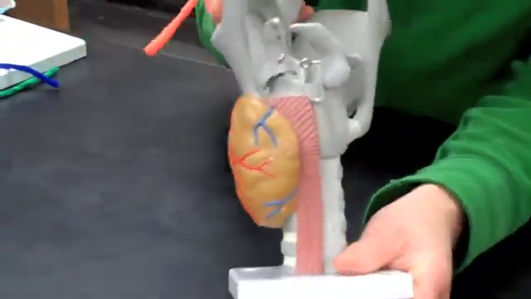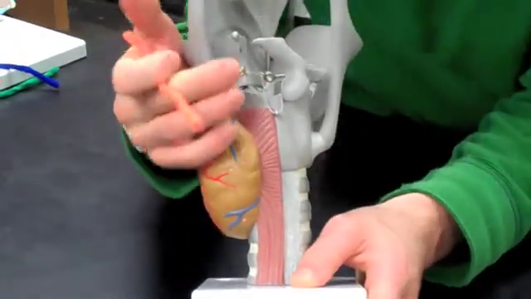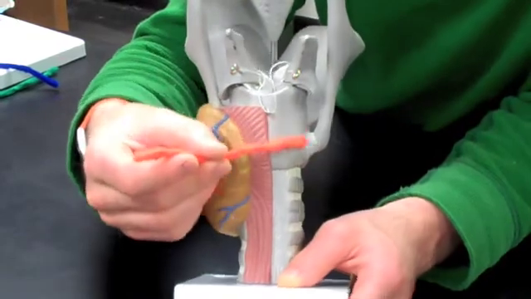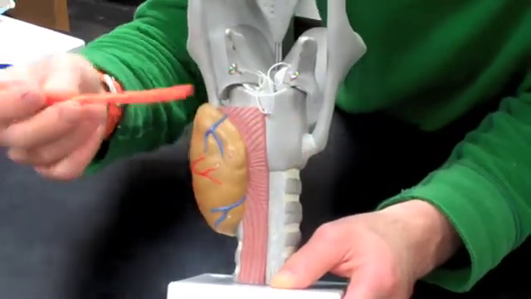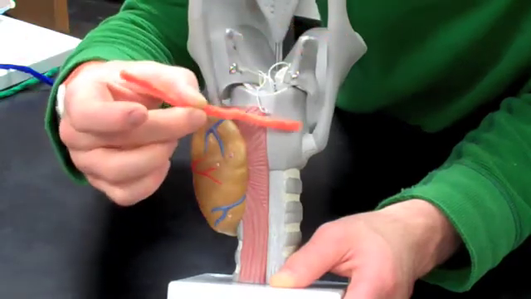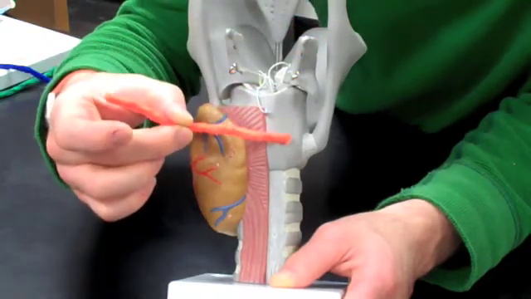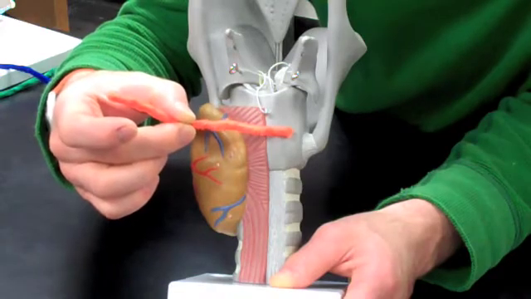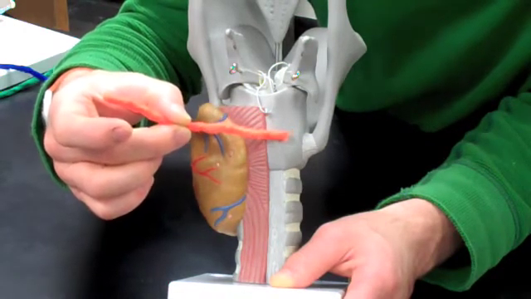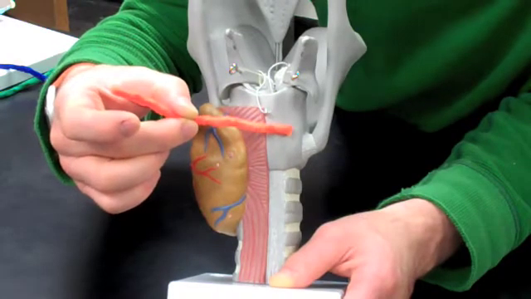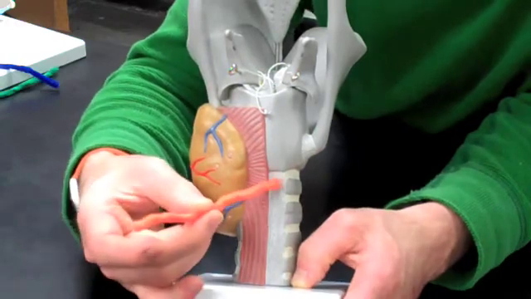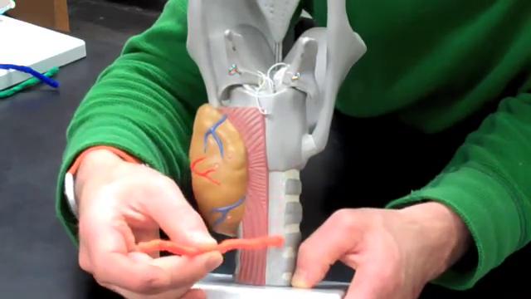When we look from the back, we see on this side of the model that the thyroid cartilage is open in the back. The only one that's closed in the back is the cricoid cartilage, and it gets really fat and big in the back. That's why sometimes they call this a signet ring-shaped cartilage, because it looks like a signet ring in the back.